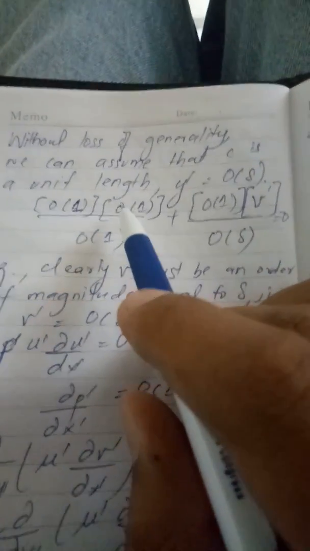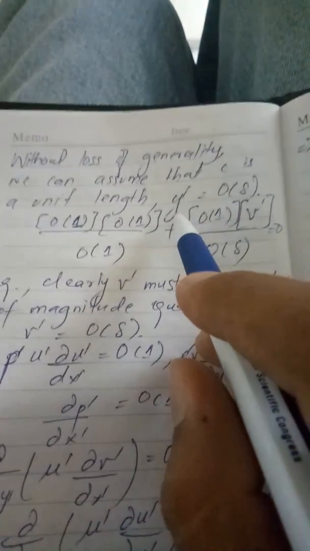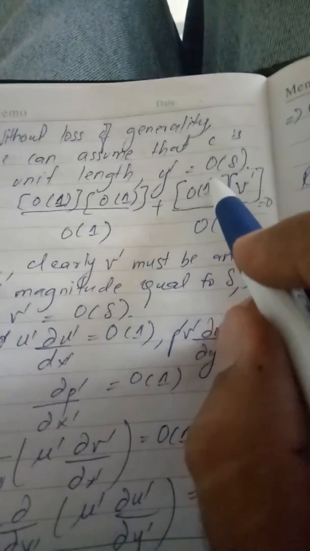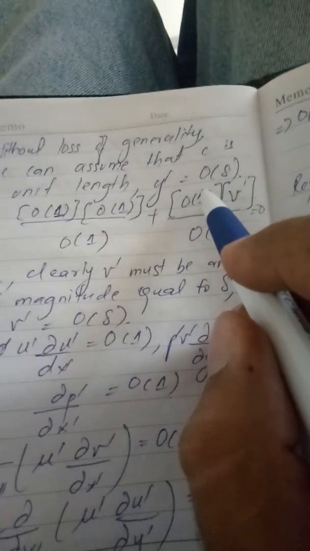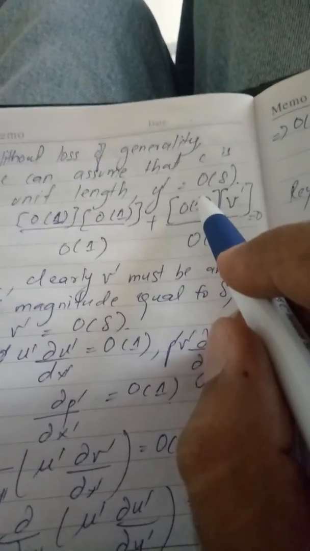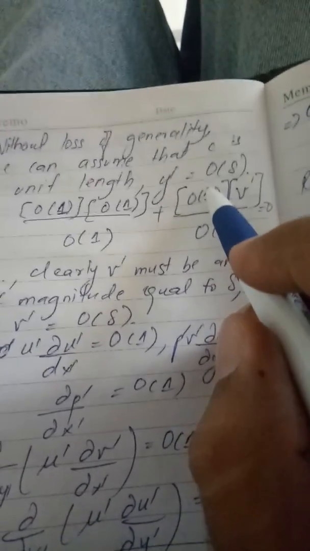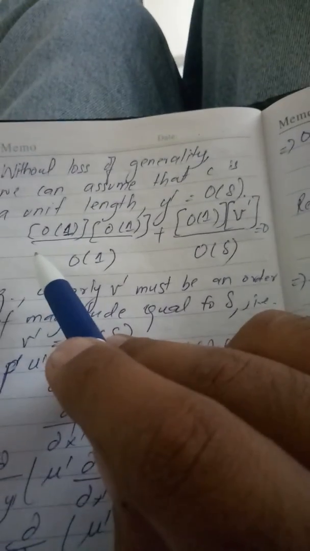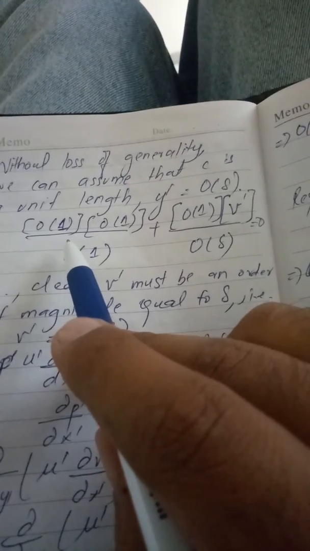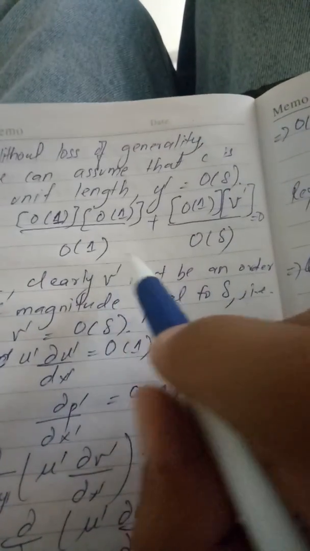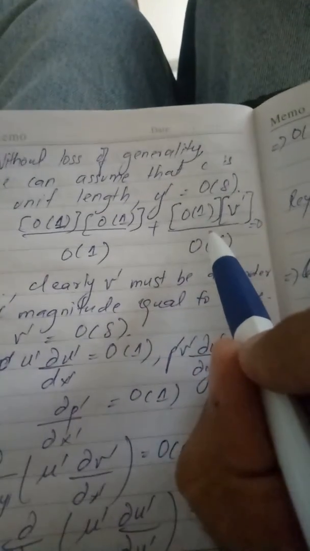Without loss of generality, we can assume that c is a unit length, so y prime will be of order lambda. That is how you define the derivative of y in terms of lambda. That is understood, and we place order of 1 multiplied by this, and then again we have to multiply by.